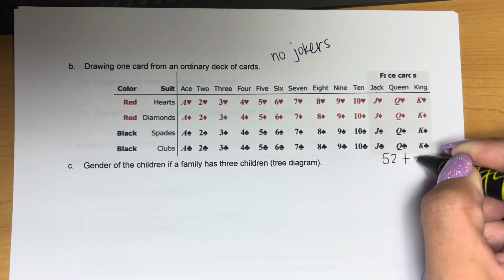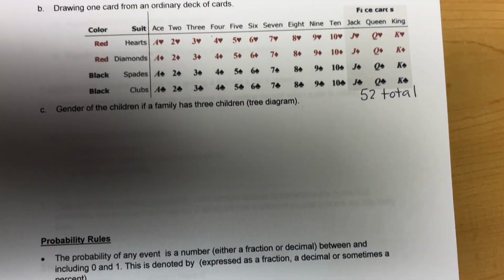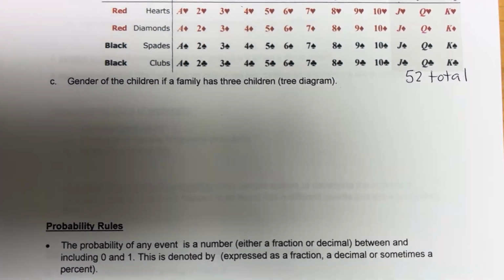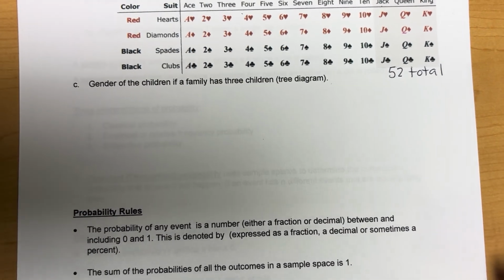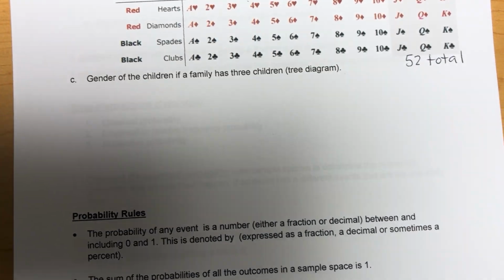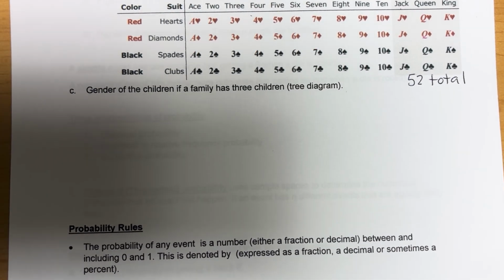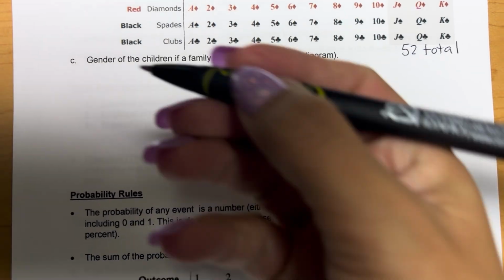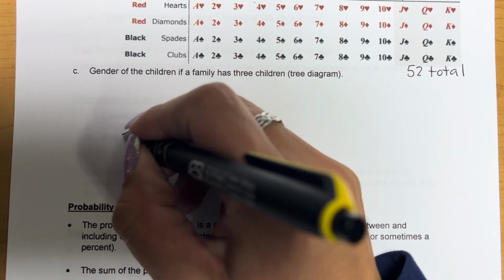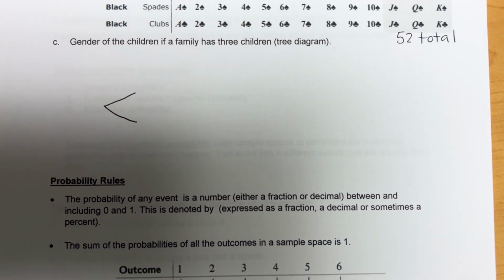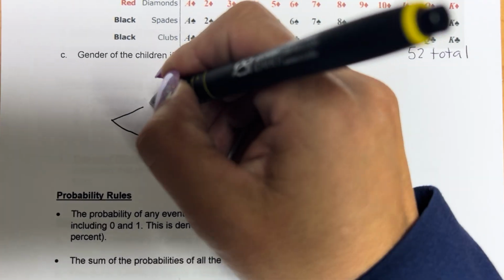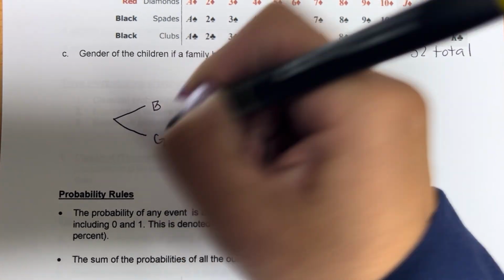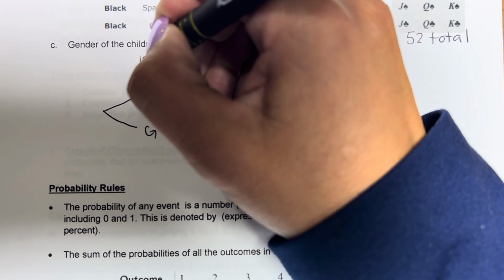All right, so this one, we're going to draw out the genders of a family if the family has 3 children. So we start with a tree diagram. We'll start here. The 2 options we have are boy and girl. This would be for the first child.